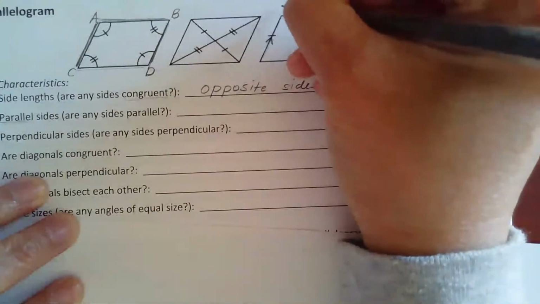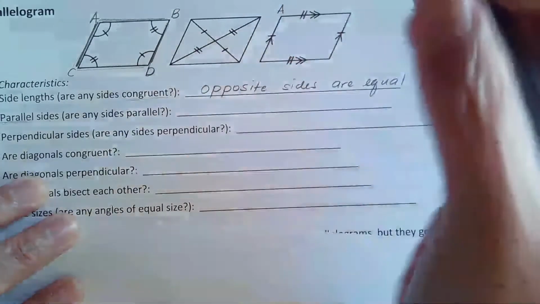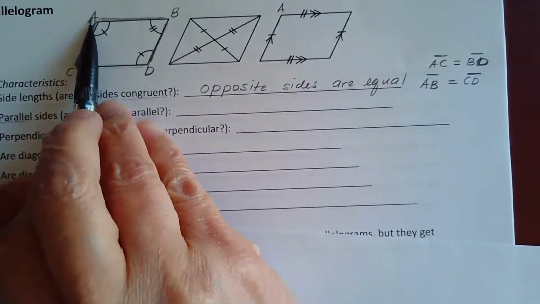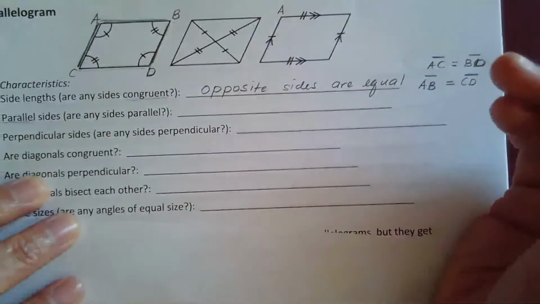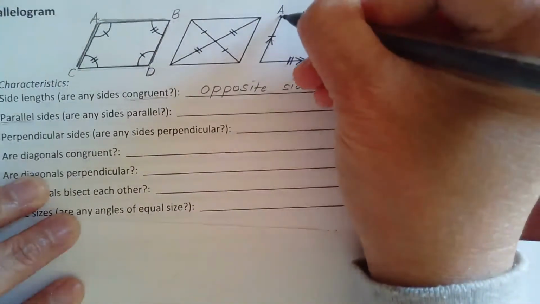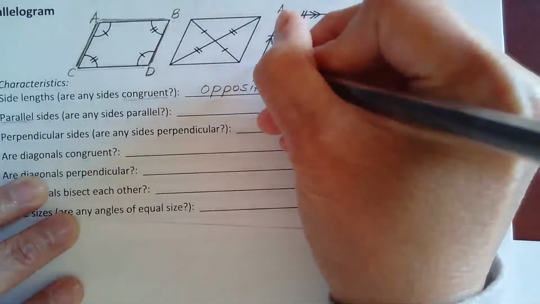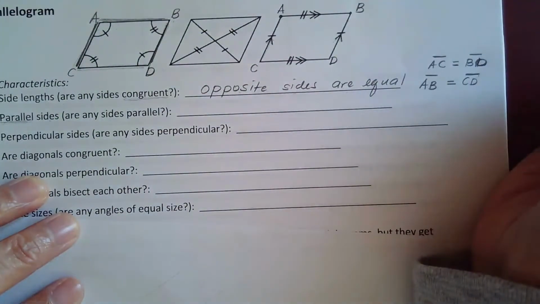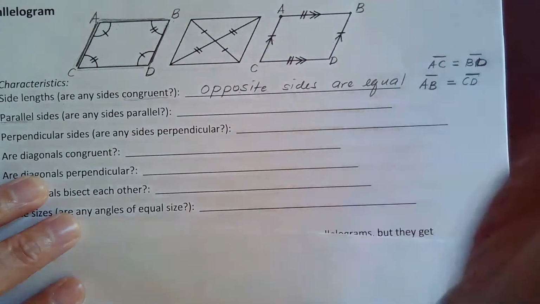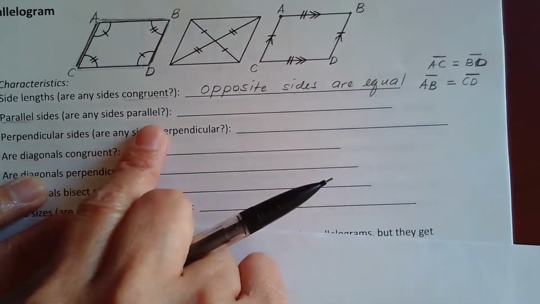So I'm going to go here. I'm going to use the same labels in the vertices. Vertices, we said, are the corner points. So I'm just going to use the vertices here. Corner points. Like that. So what can we say? Parallel sides, any parallel sides.